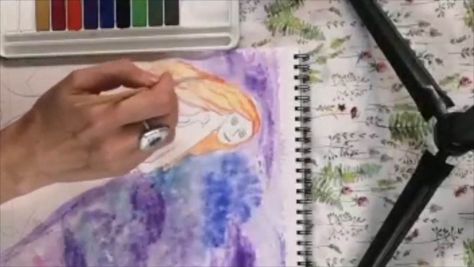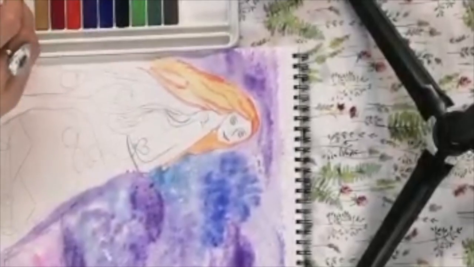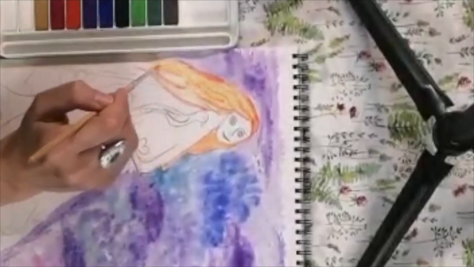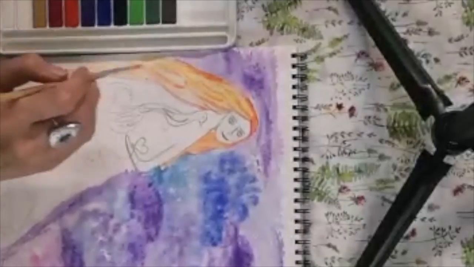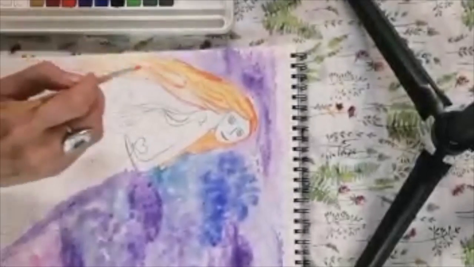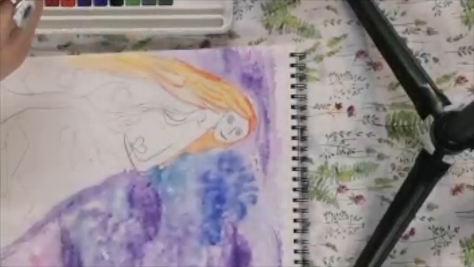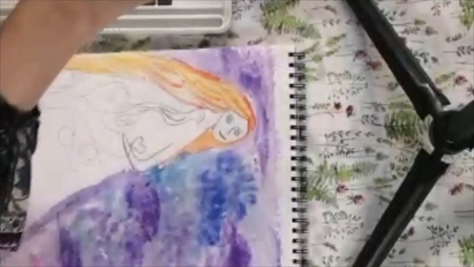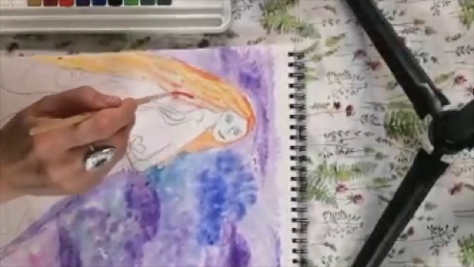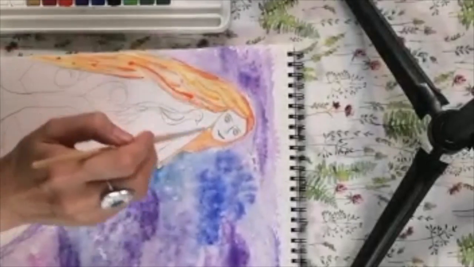It's more like almost like a very dry brush, just the paint. So our hair will be like orangey yellow for this picture.